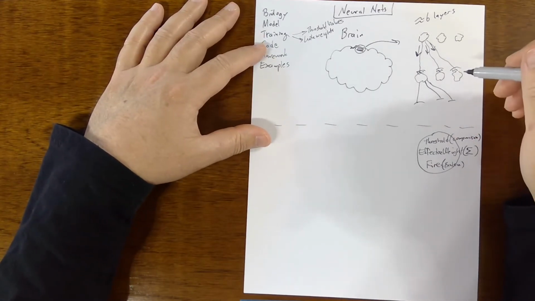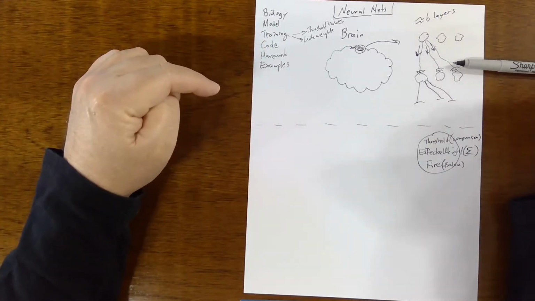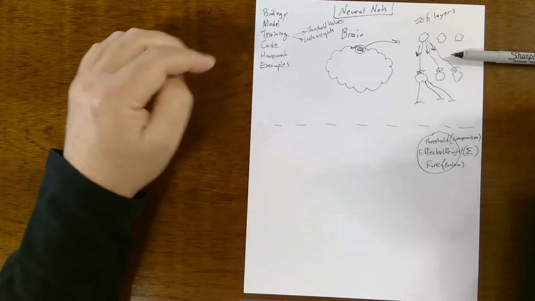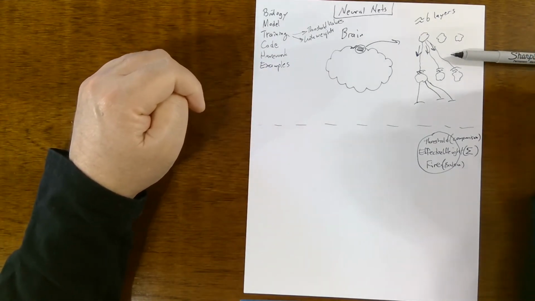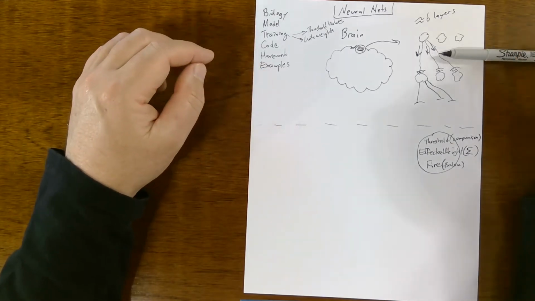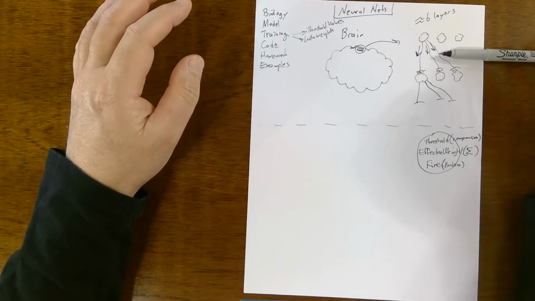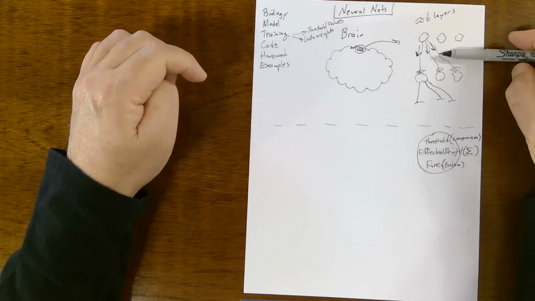It gets very sophisticated. And I do want to say, this is a first semester data structures class, so my goal here is to just introduce you to the basics of neural nets. You could get a PhD in neural net stuff. There's a lot to it, and the training algorithms are pretty sophisticated.